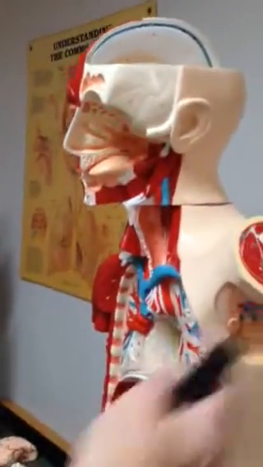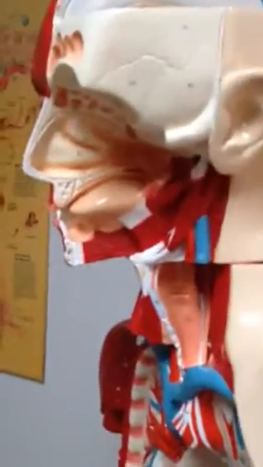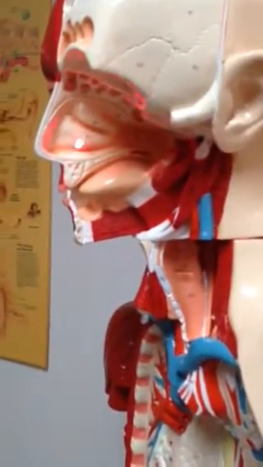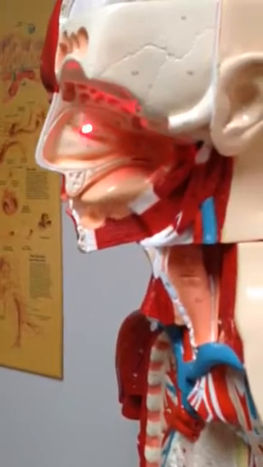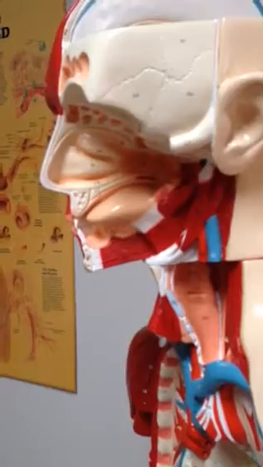All right, then what we got, the nasal conchae. Okay, the nasal conchae, that's your inferior and middle nasal conchae. They're bony projections that cause the turbulence of air. All right, what's next? The pharynx, and the pharynx is just the throat.